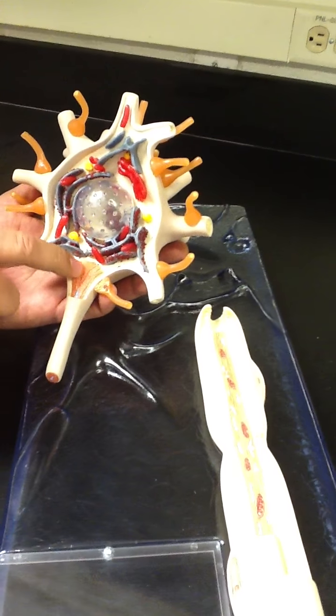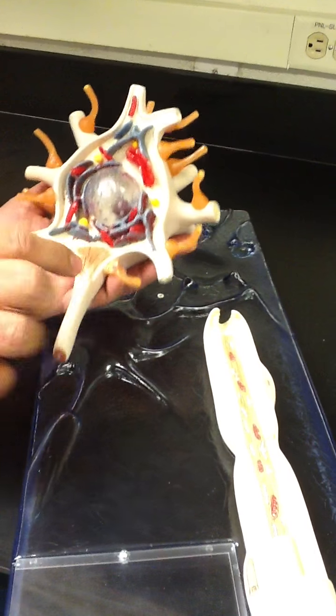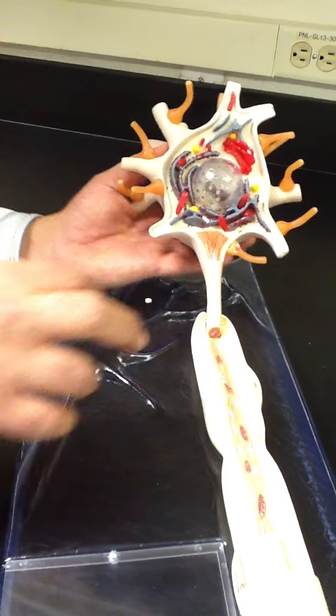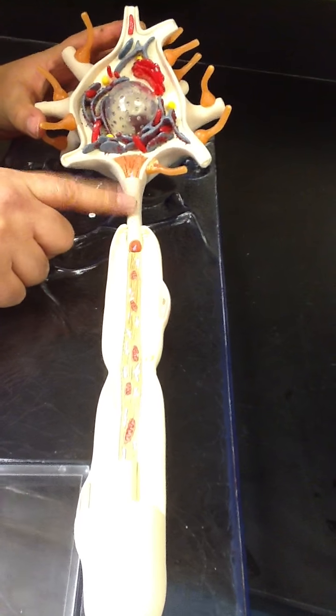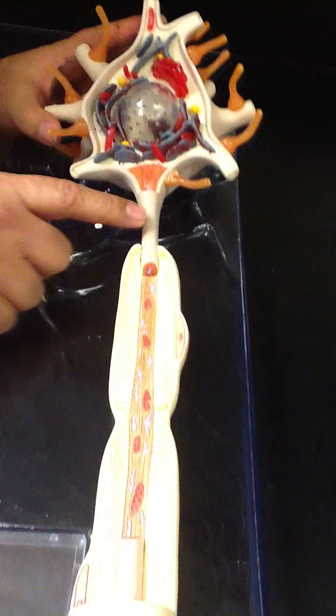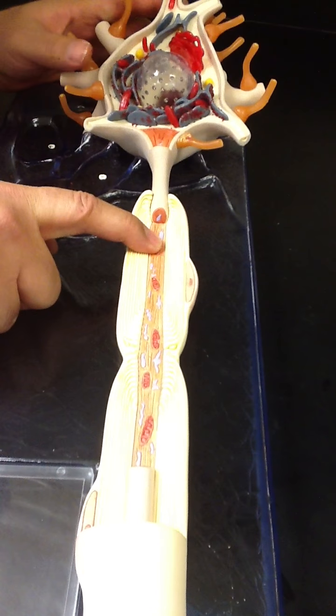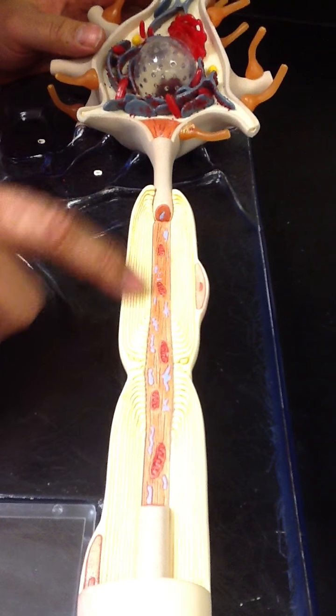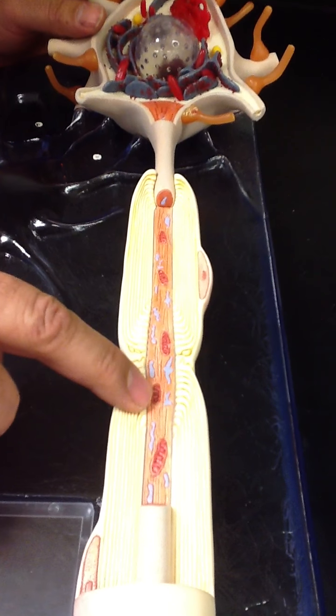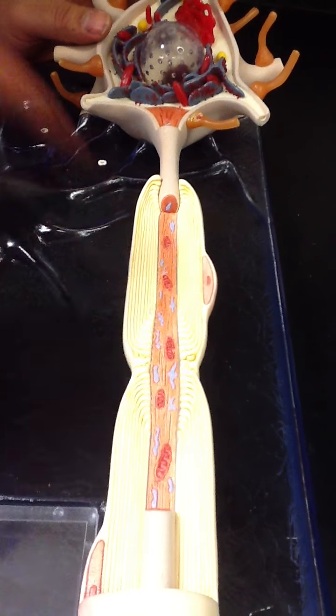Okay. This is the axon hillock, which is the beginning of the axon, and this is the axon itself. And if we put it back here, you see this part is covered. So this is the axolemma, which is the membrane of the axon, and this part is open, showing you the axoplasm, which is the cytoplasm of the axon from inside. And you can see some mitochondria in the axoplasm inside here.